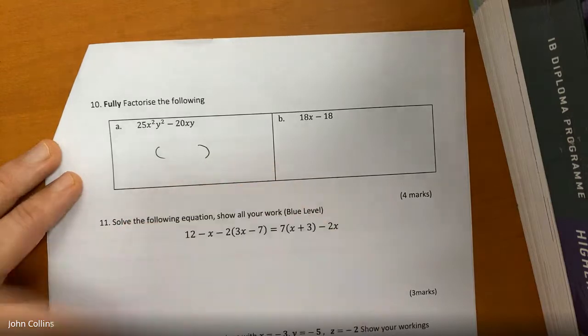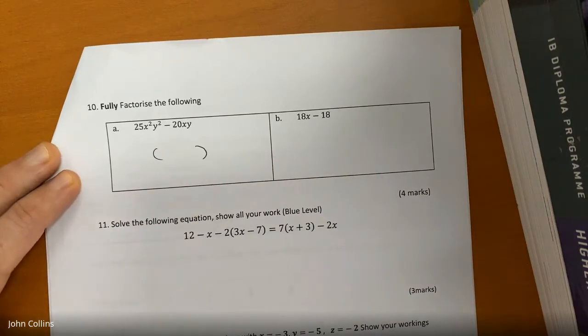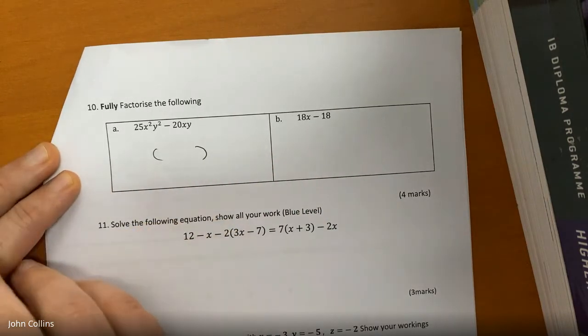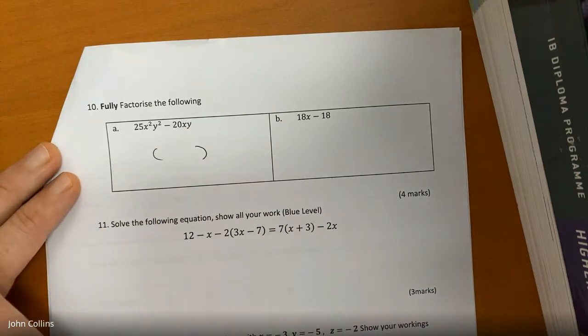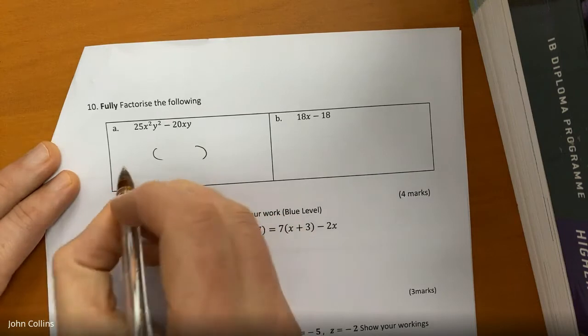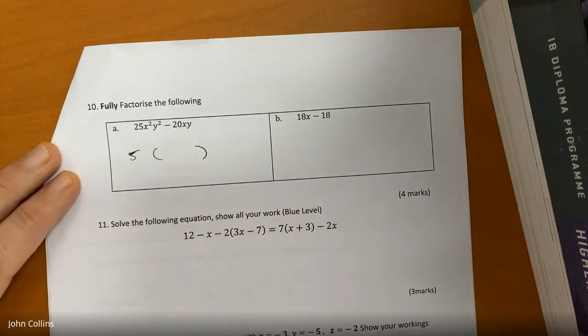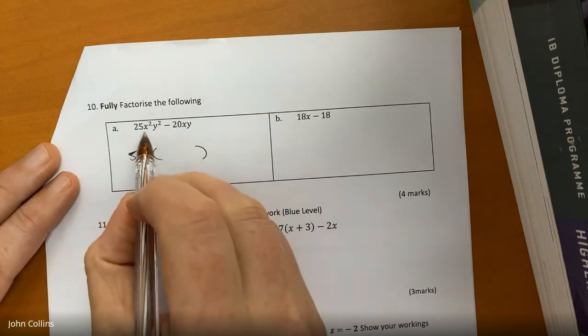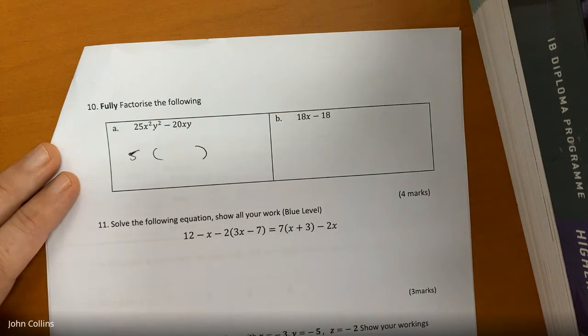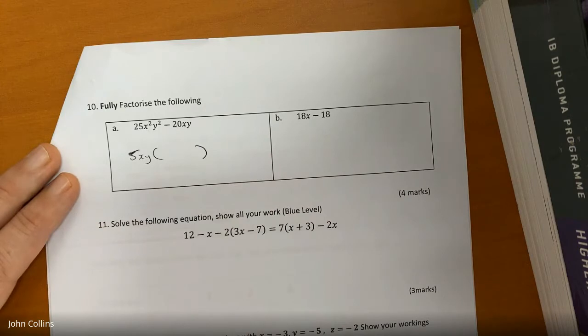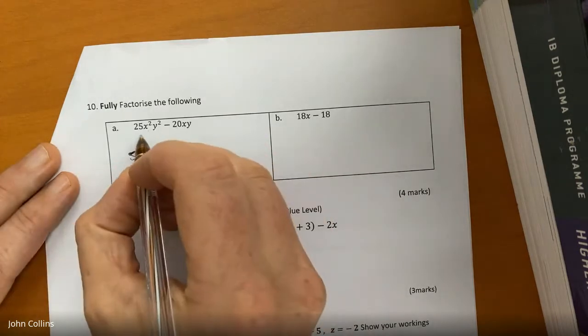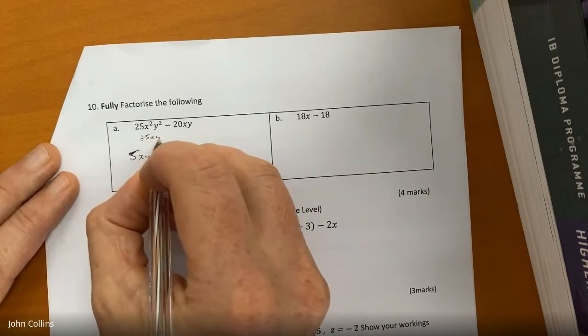All right, so what number divides into both 25 and 20? 5 is the biggest number I can think of. What letter divides into both x and y? Well, there's x's in both and y's in both, so xy must be out here. All right, so I'm dividing both by 5xy.